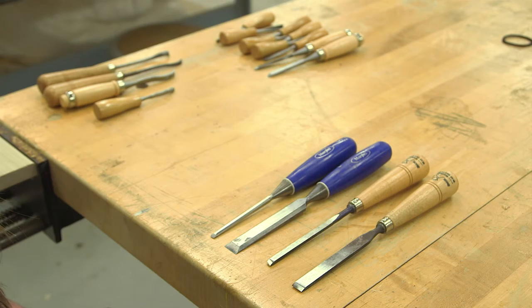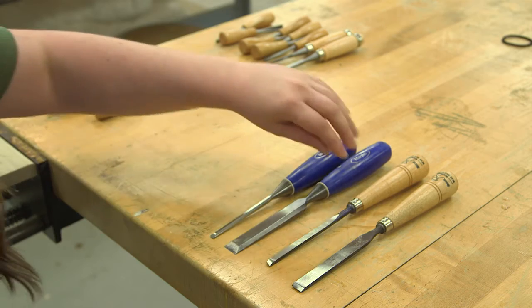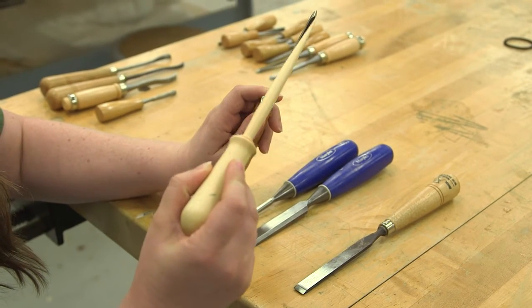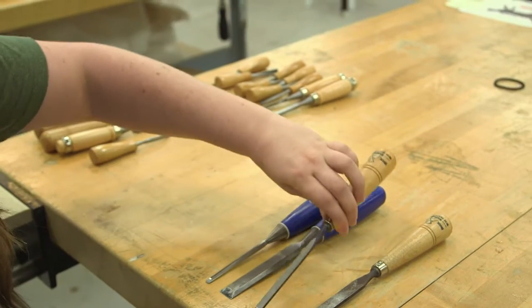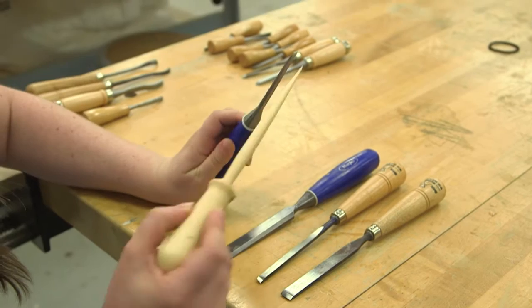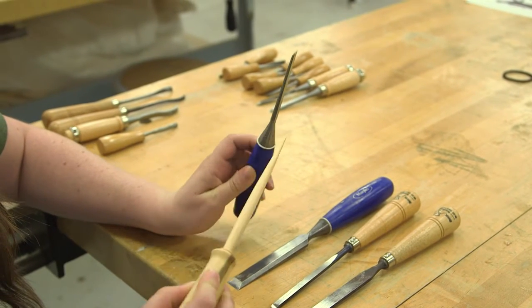Carving chisels are ground differently from bench chisels used in joinery. Carving chisels are usually beveled on both sides of the blade. Additionally, a bench chisel differs from a carving chisel in that the cutting edge and the shaft on a bench chisel is always straight.